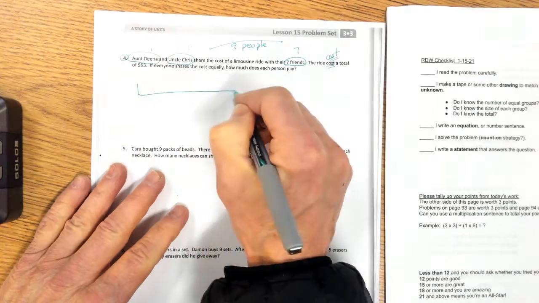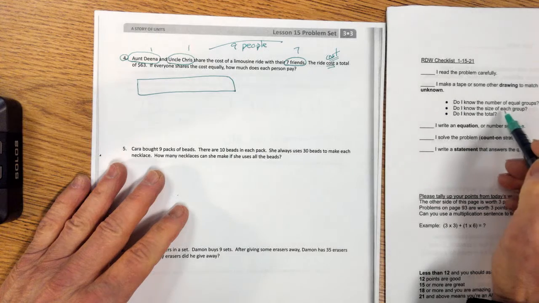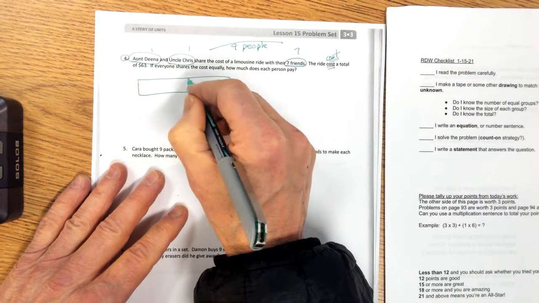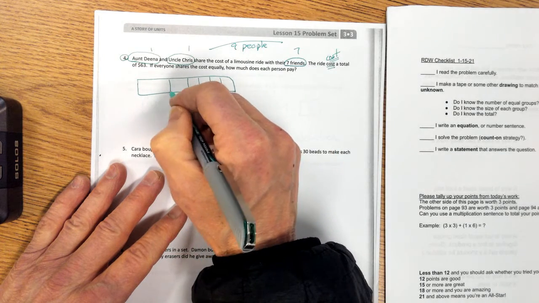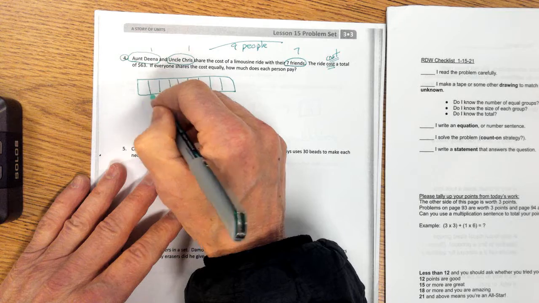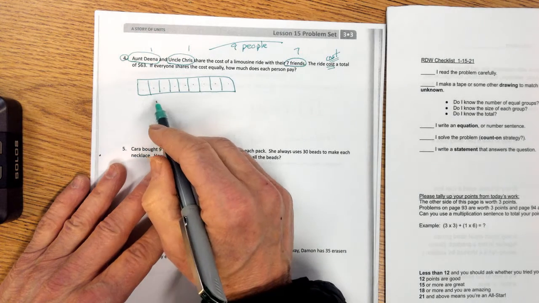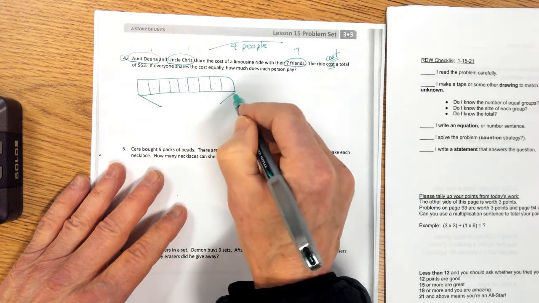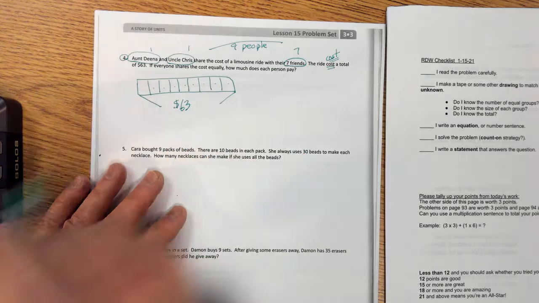So, if we know there's 9 people, does that mean we know the number of groups? Yeah, it does. 9 groups. So I'm going to try to turn this into 9 groups here. And 1, 2, 3, 4, 5, 6, 7, 8, 9. And we know the total again. The ride costs $63. There's our total. I'm labeling for what I know. Okay?